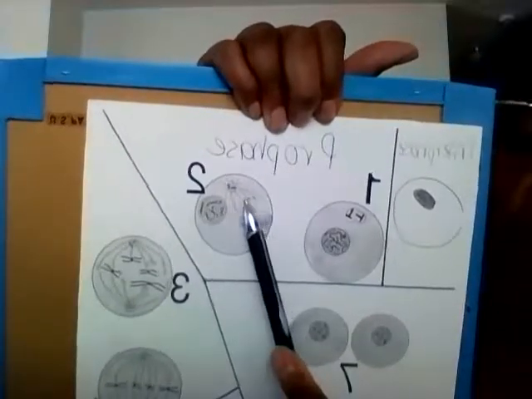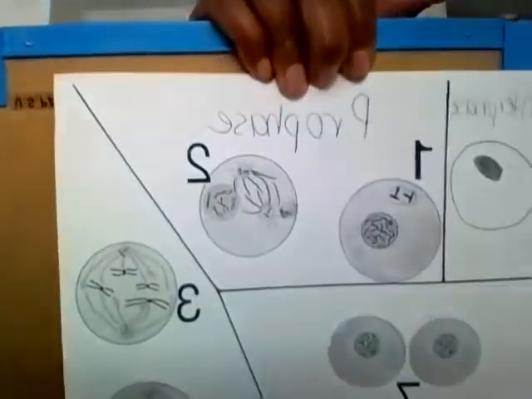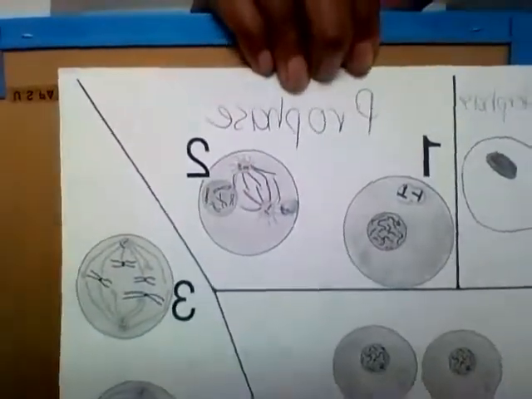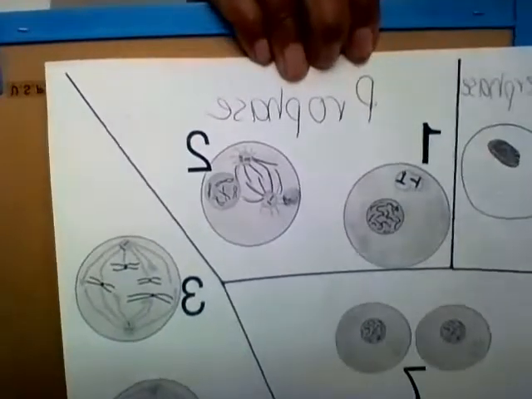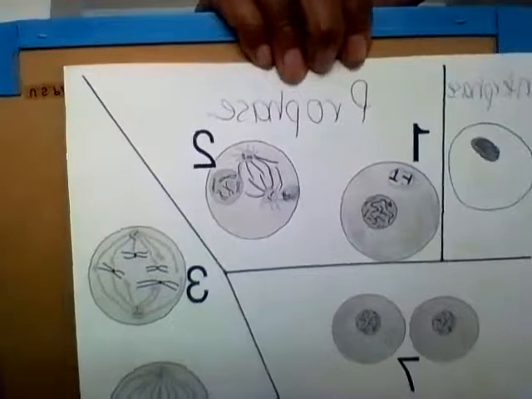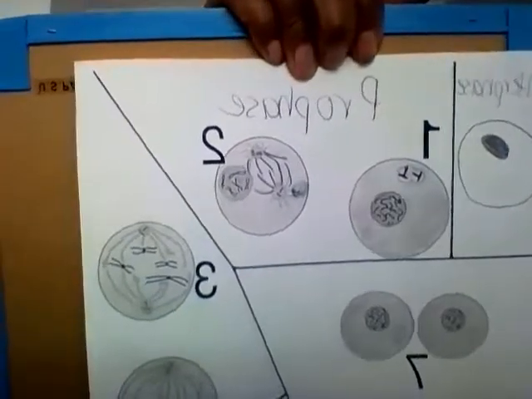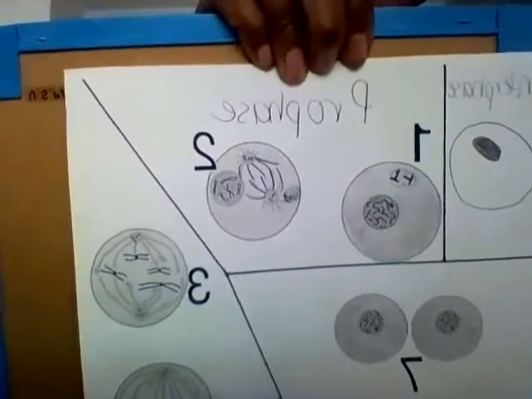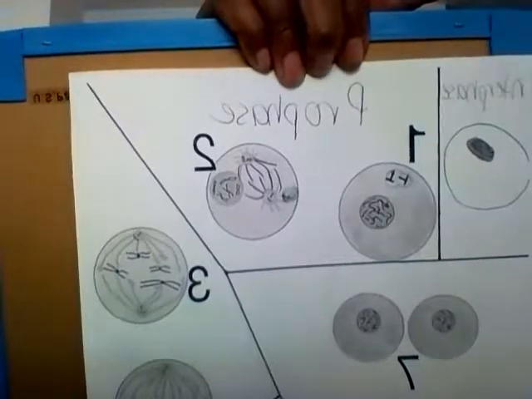development of these long, thin fibers. These long, thin fibers that I've made just a little bit more visible are called spindle fibers. These spindle fibers will eventually attach to the chromosomes to help to pull them apart.